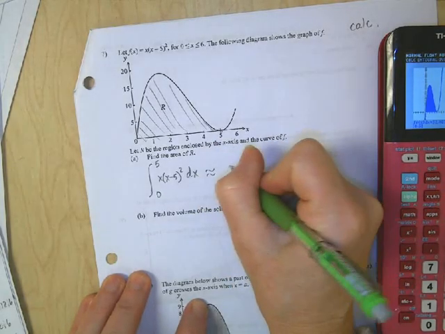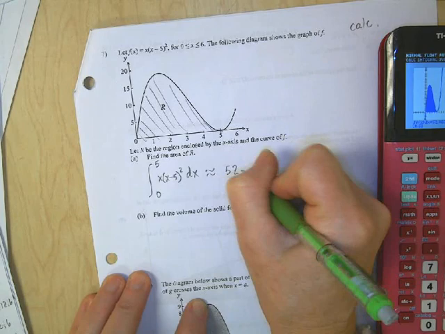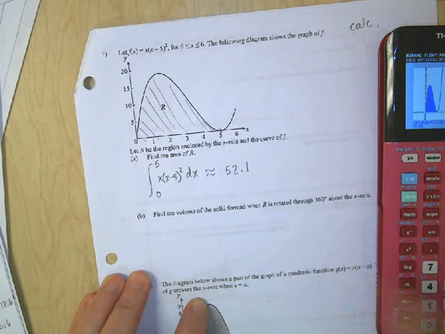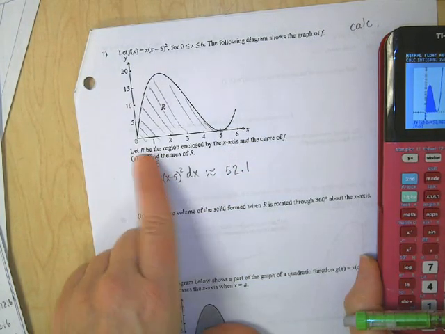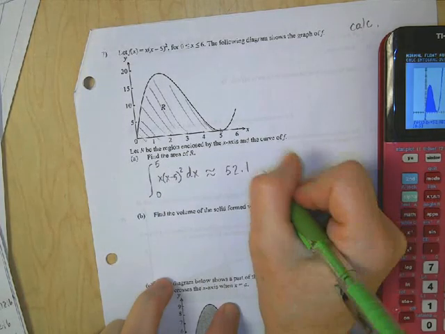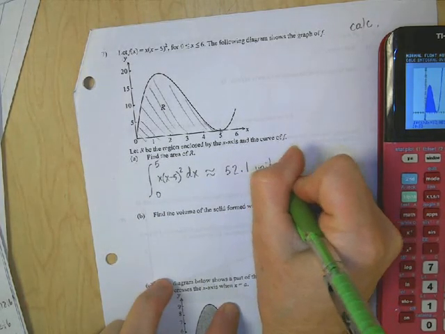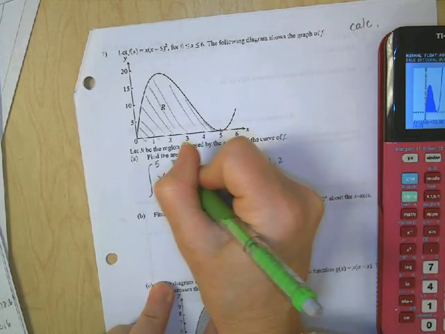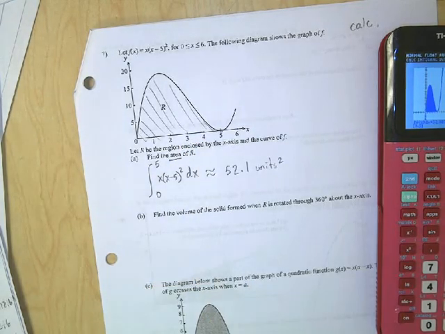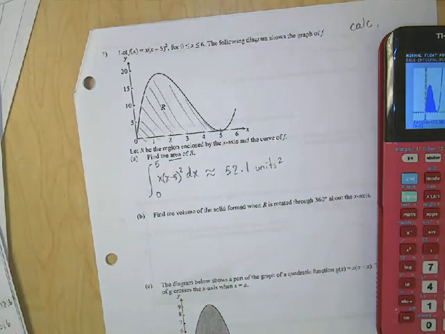So 52.1 is my area. So that would be units squared. I need to be careful what it's asking for. Since it's asking for area, I want square units. If it was asking me for total distance, I would just put like meters or units, whatever, but not squared.